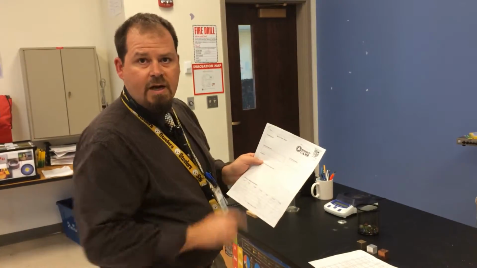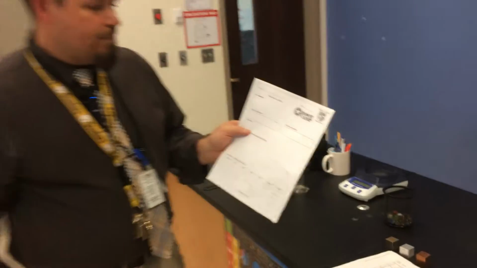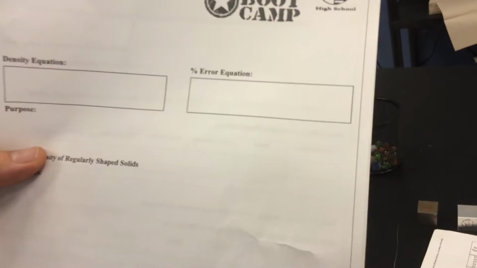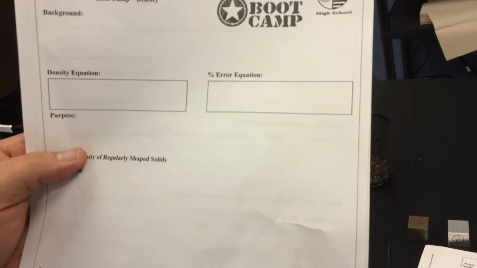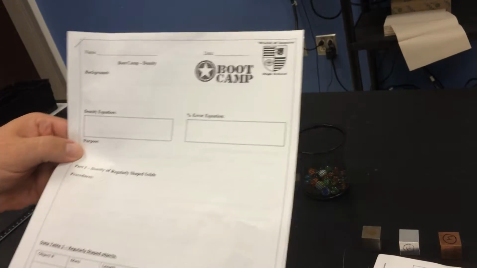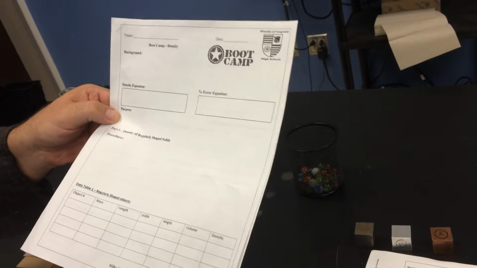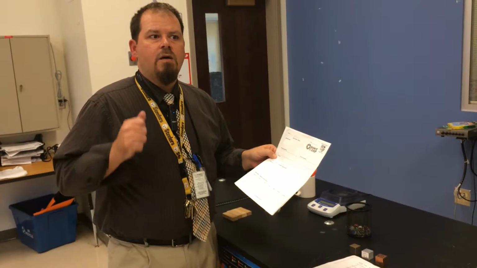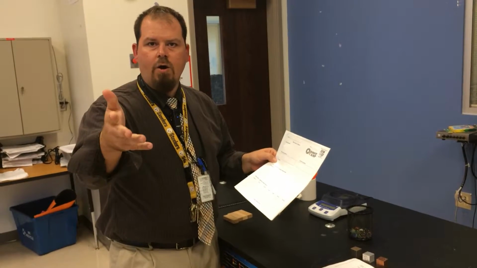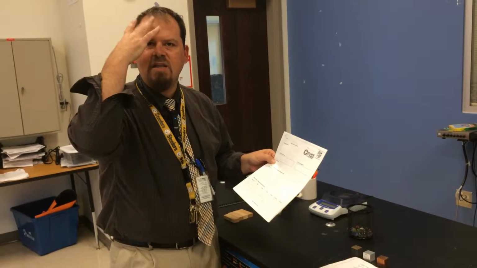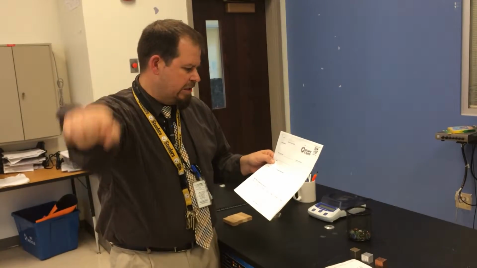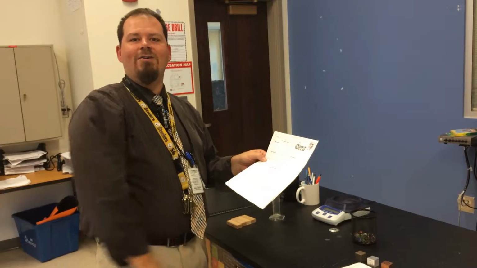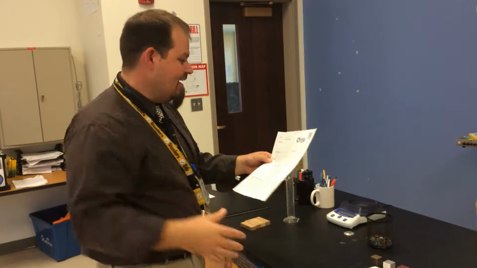Density equation, percent error calculation. Come on in so we can see. You got those in your reference tables. I don't have to put those in there for you. You can look those up. Okay? Purpose. The purpose of this lab is to... First lab, I'll help you with that. Purpose is to use density to determine the identity of an unknown.